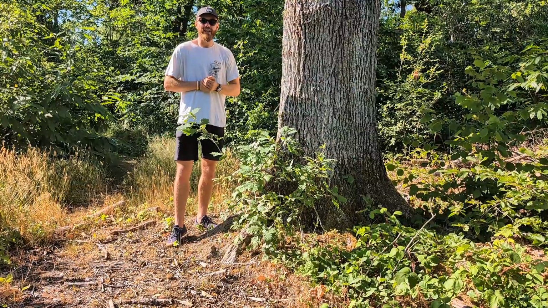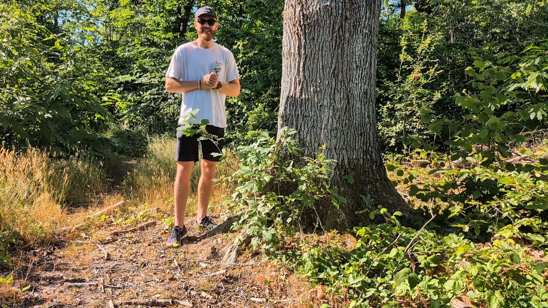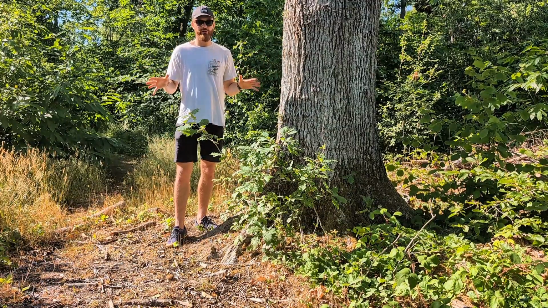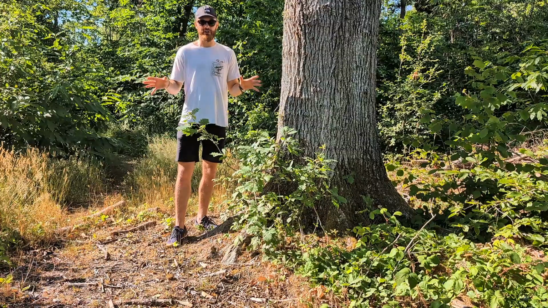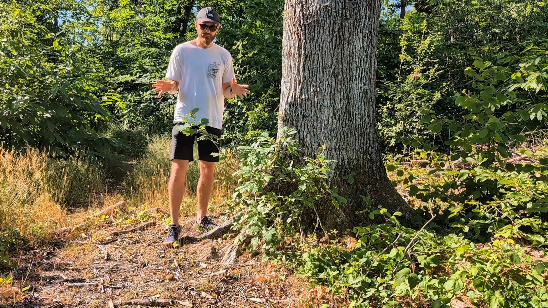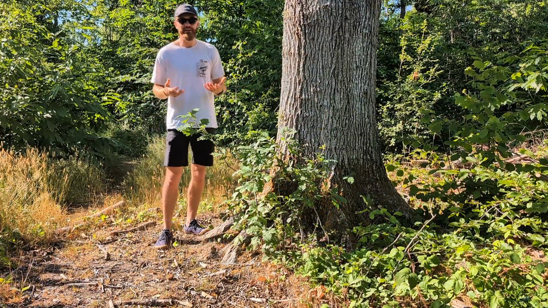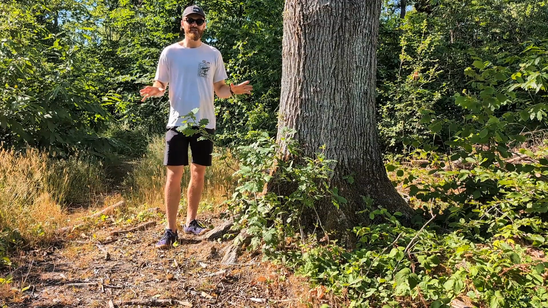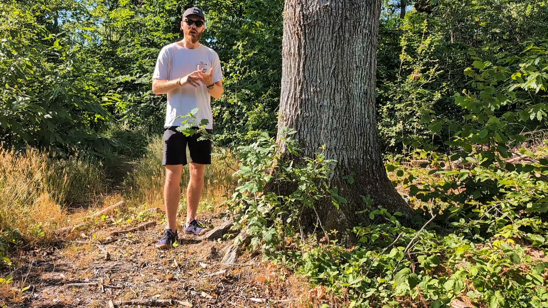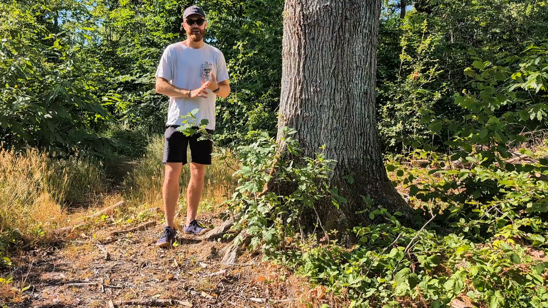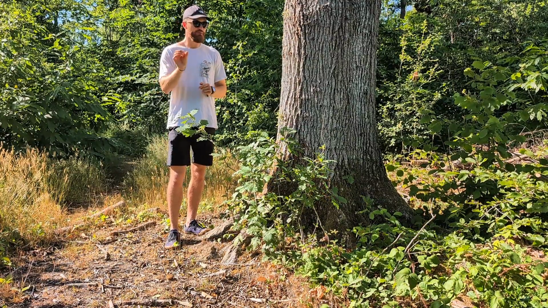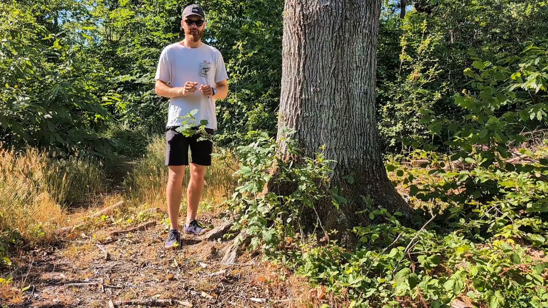Now, the oak tree is a keystone species in the UK, but it's part of a wider group of species called the Quercus family. Within the Quercus family there are 500 different species. They grow in temperate regions, and essentially they are tall and very strong trees that produce acorns, a type of fruit which I'm sure you're all familiar with.